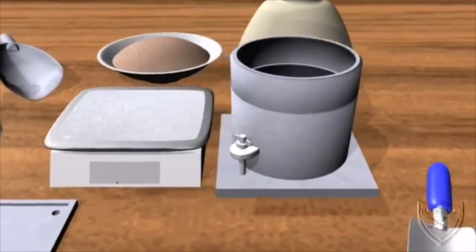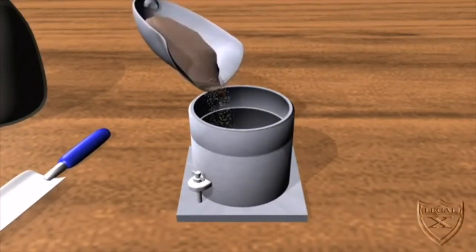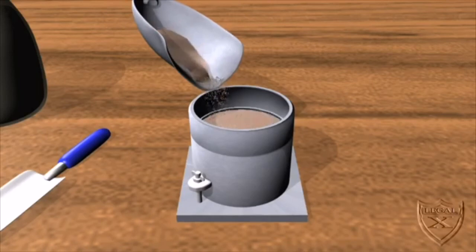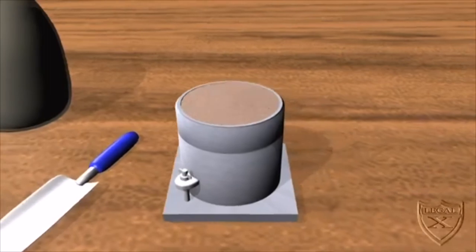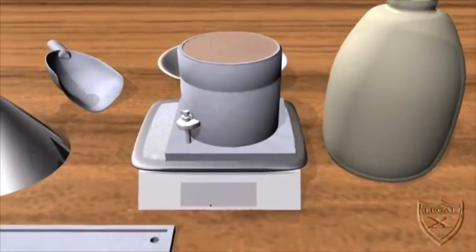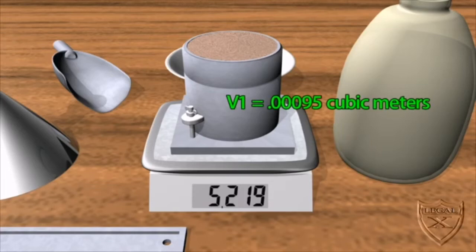Now we must fill the proctor mold level to the top with dry sand. Now we weigh the full proctor mold. We get 5.219 kilograms. We'll refer to this figure as W2. We need to know the volume of the proctor mold. In other words, how much sand can it hold? This volume is 0.00095 cubic meters, or V1.